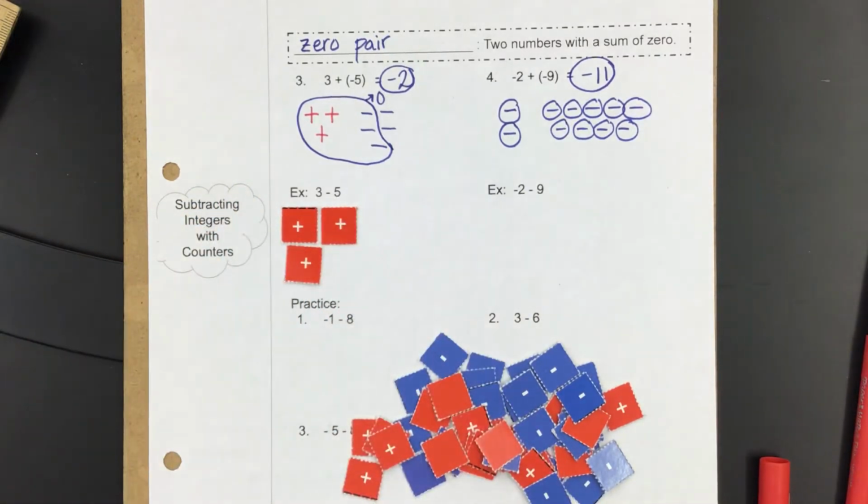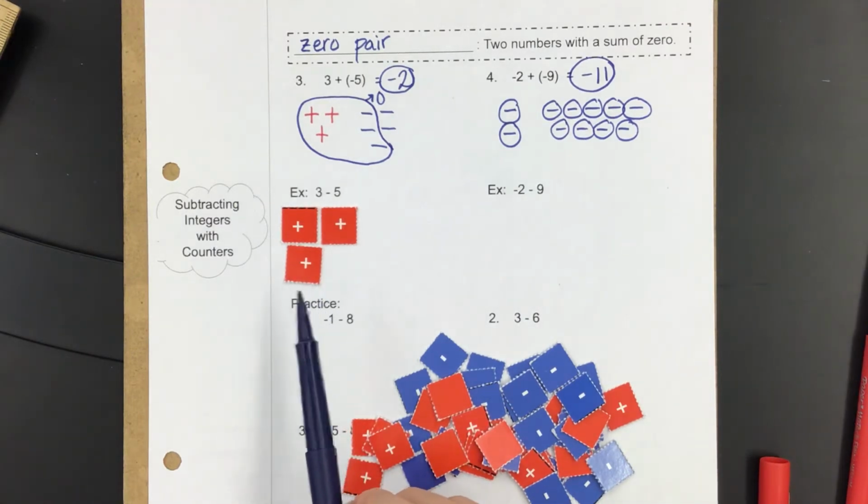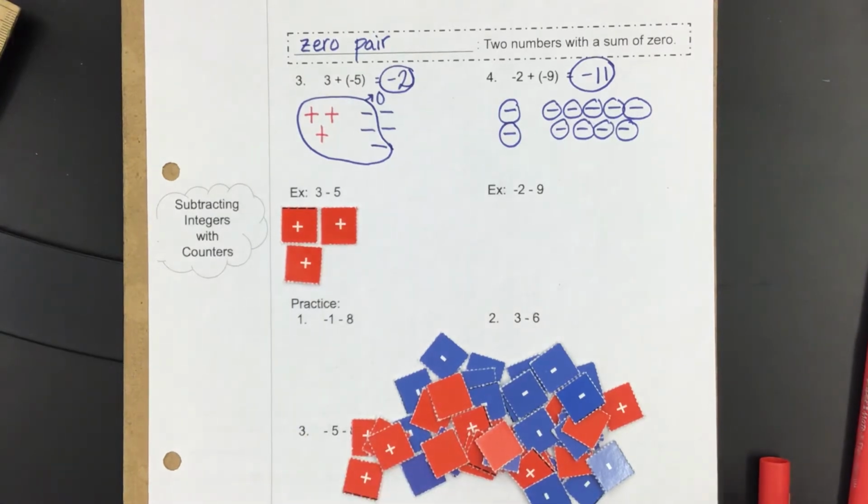And then we're supposed to take away 5 positives. But can we do that? Do we have 5 positives to take away? I only see 3 there. Yeah, so I have my 3 positives and I'm supposed to take away 5 positives, but I don't have enough.